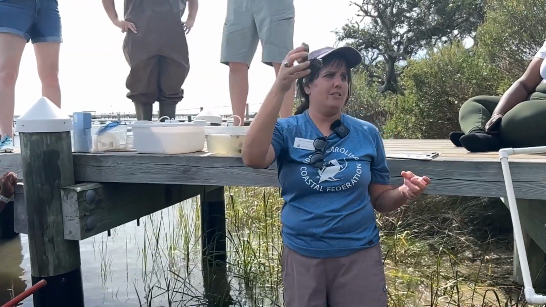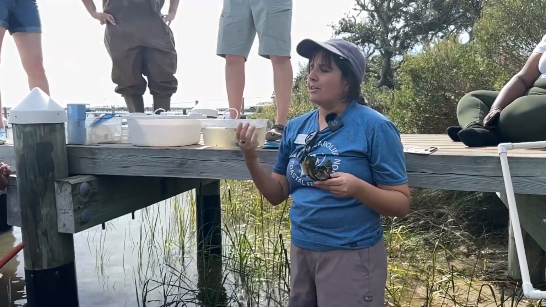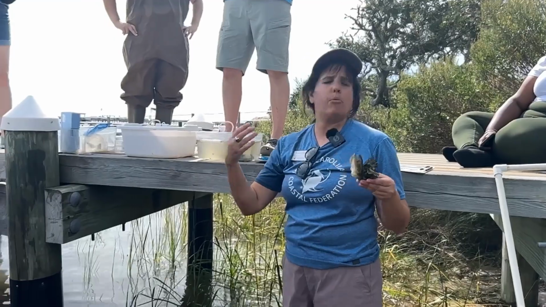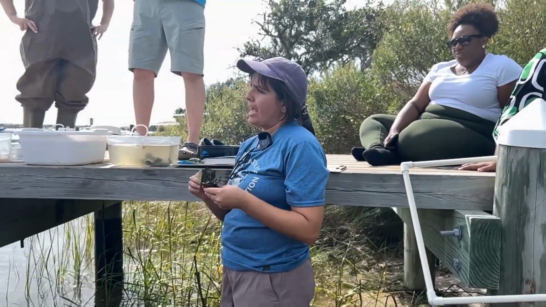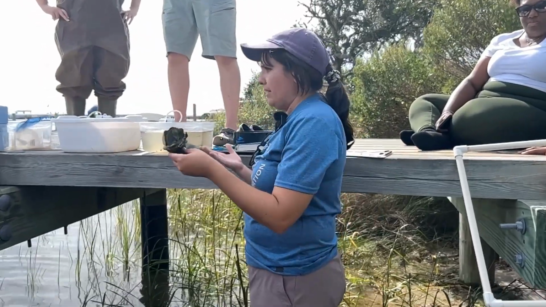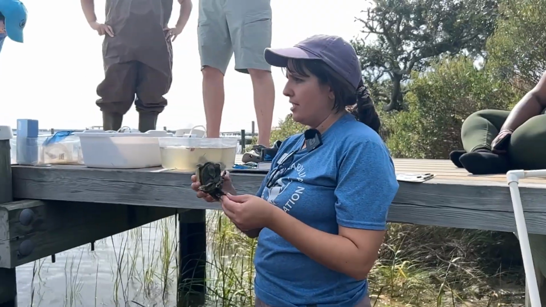Other oyster shells. That is why Coastal Federation and other groups have oyster shell recycling programs, because we'll take the recycled shells and put them back in the estuary because it provides a substrate for the oyster larvae to attach to and grow up and then become a new living healthy oyster reef. A healthy oyster reef can be home to up to 300 different species in the estuary.